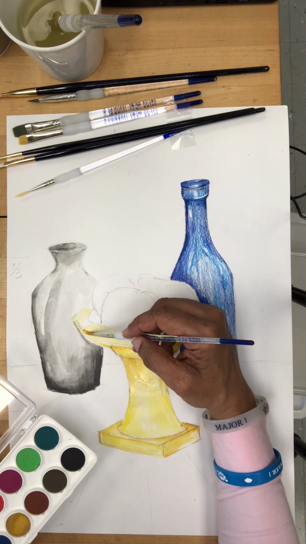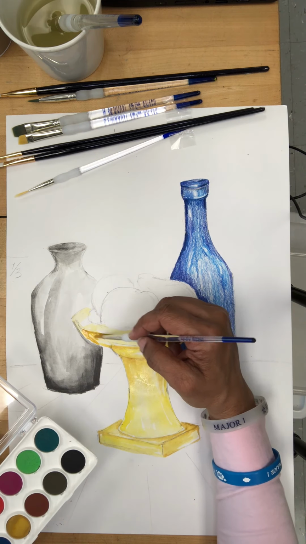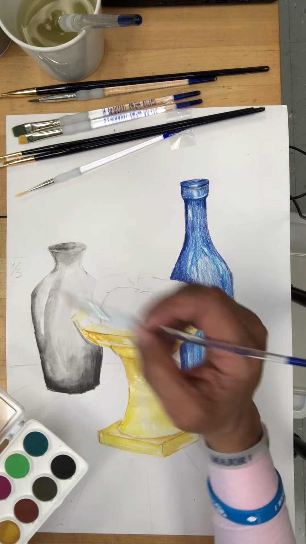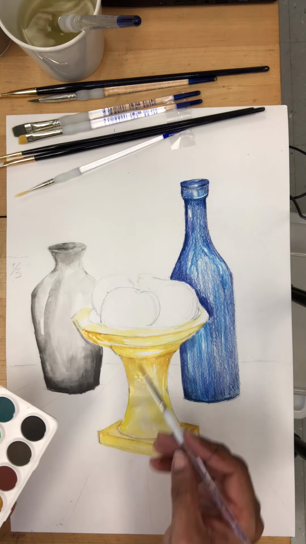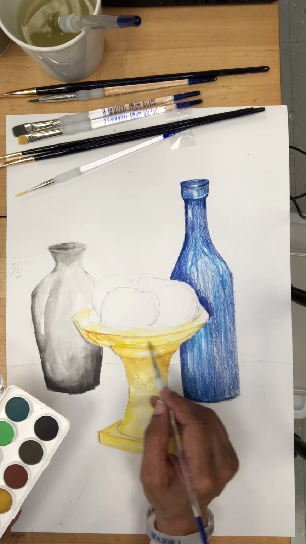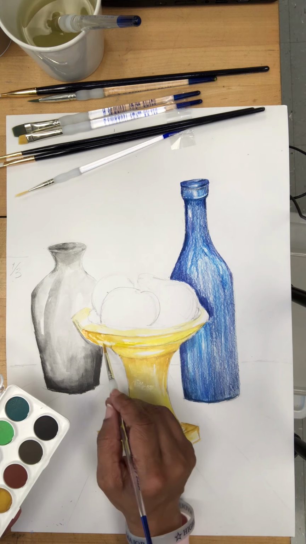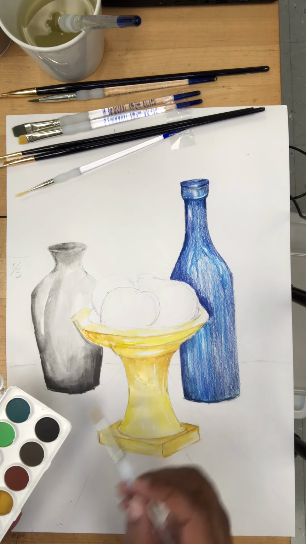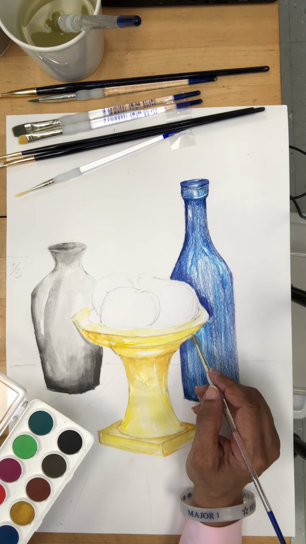So again, we pull that color down to meet the lighter value, the brighter yellow. But you do want to leave your highlighted areas because it's a very reflective object.